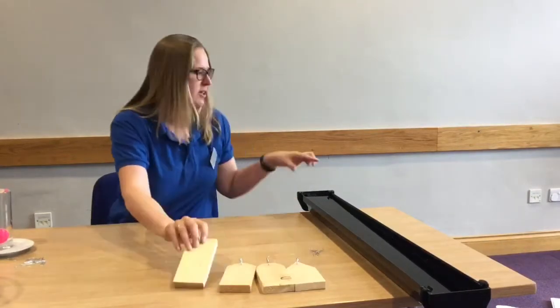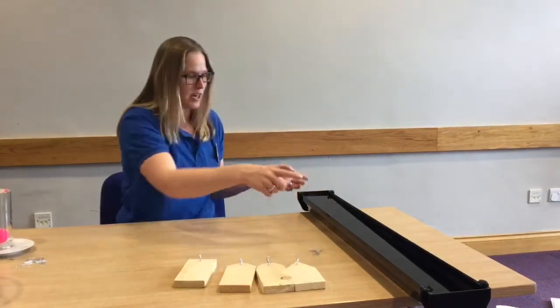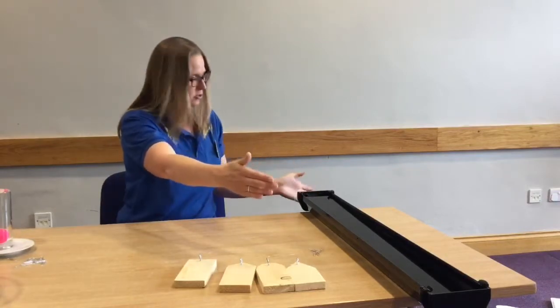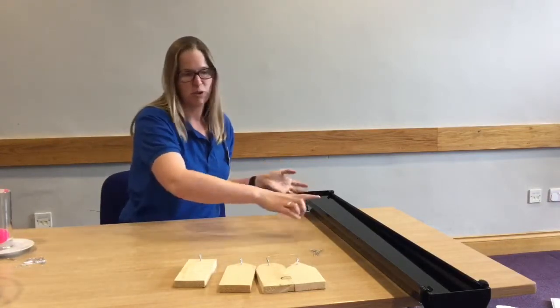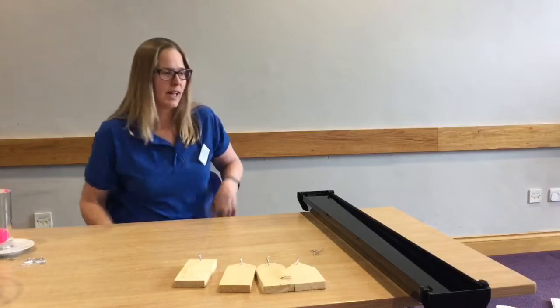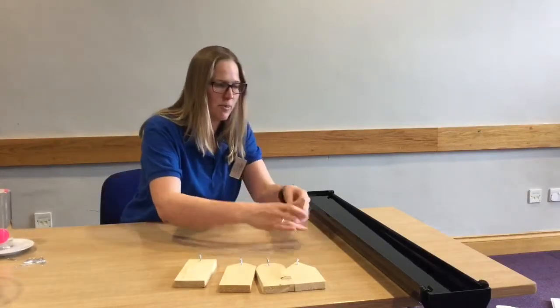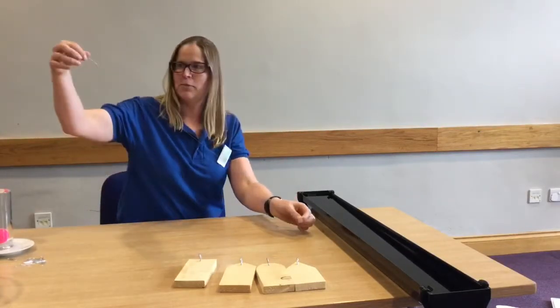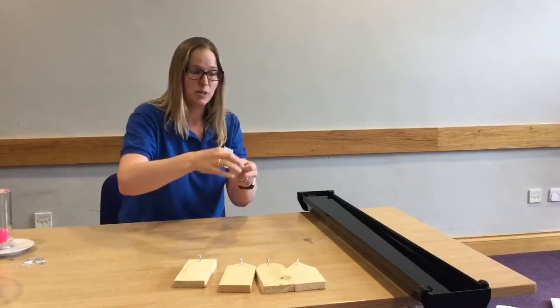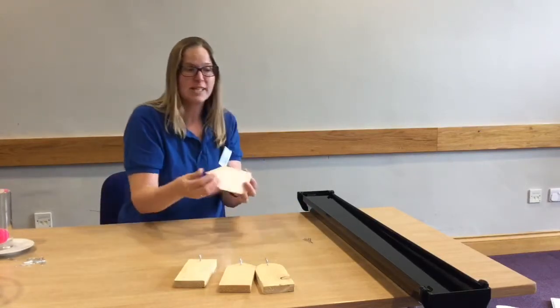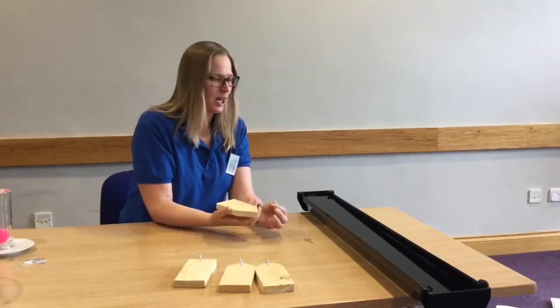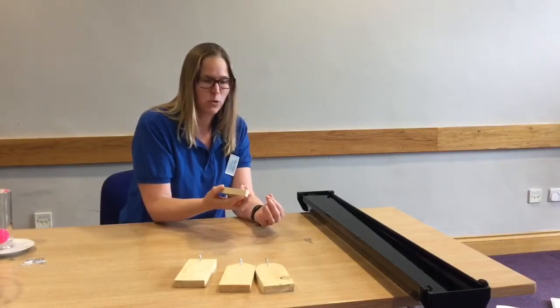And what I have here is a length of guttering. It's literally just 1 meter of guttering with some gutter ends at the end that I've filled with water. You can just get them at a hardware store very cheaply, and you can make the boats, and then we can test and see how these boats behave in the water.